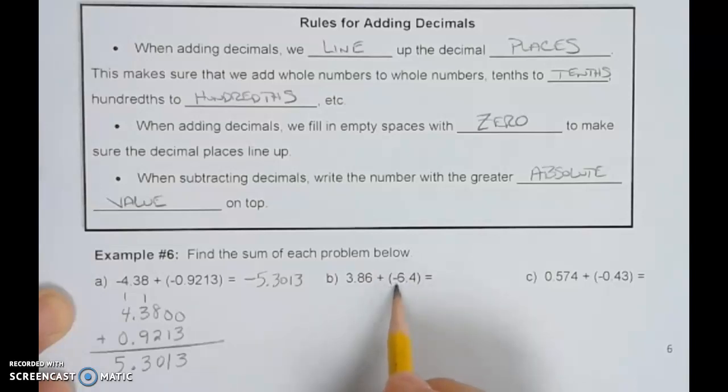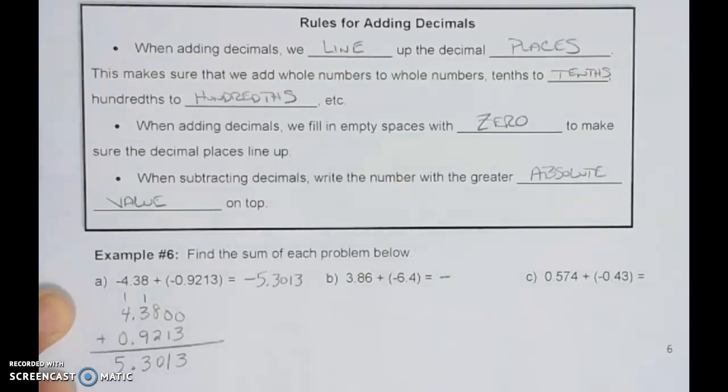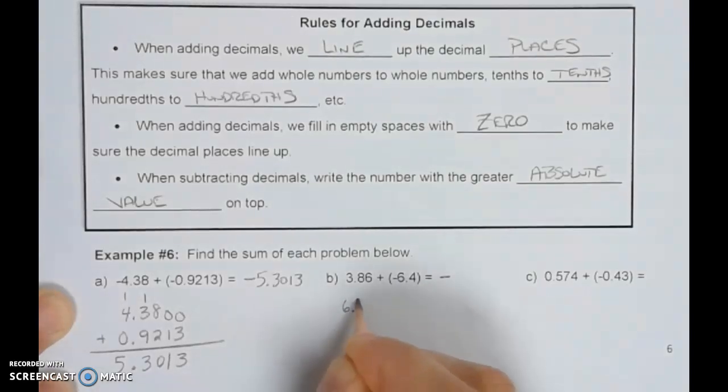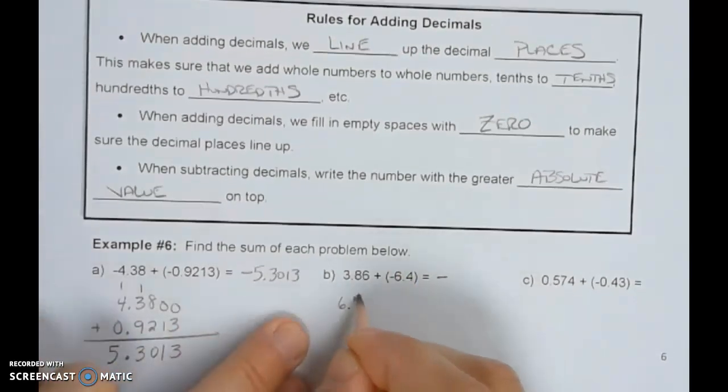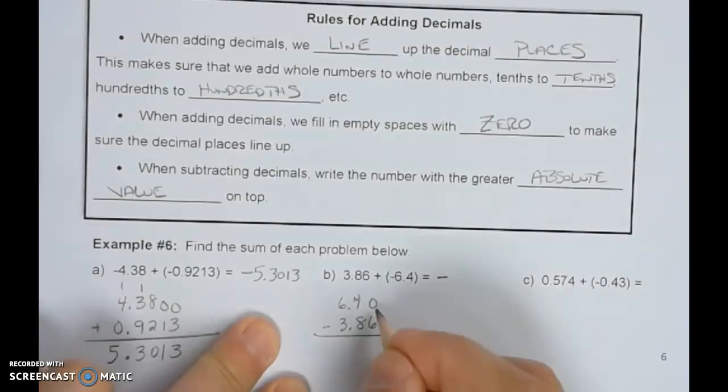In letter B, I have 2 different signs, 3 86/100ths plus negative 6 4/10ths. Negative 6 4/10ths has the greater absolute value, so I know my answer is negative. And now I need to subtract the absolute values. The number with the greater absolute value goes on top. So 6 4/10ths. And I'm going to subtract 3 86/100ths. I have to put a 0 above that 6. And now I subtract 0 minus 6.